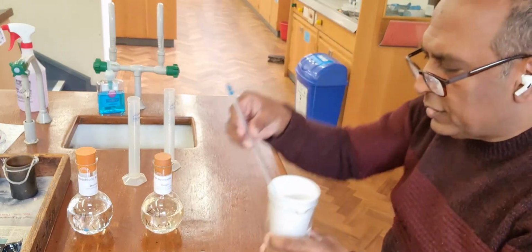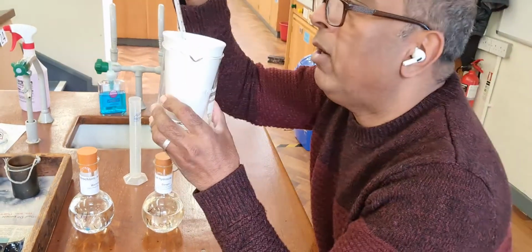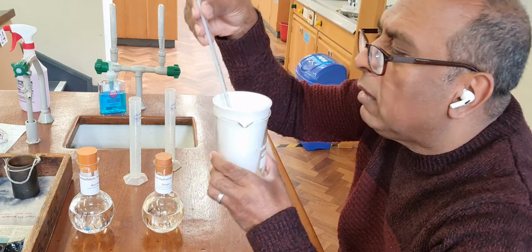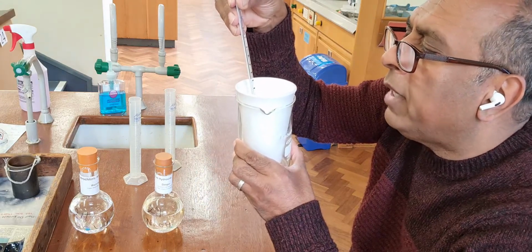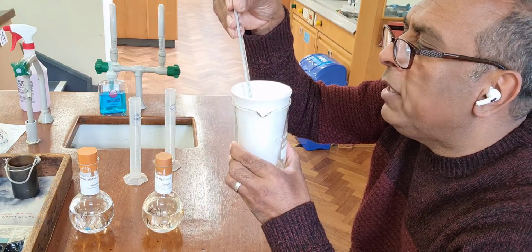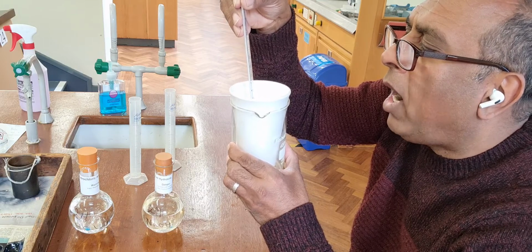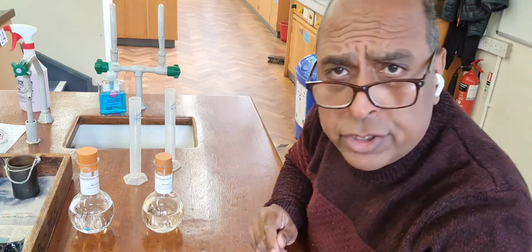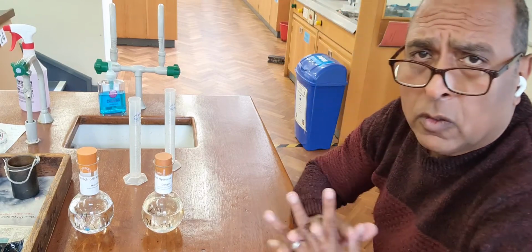If I have a look at it and read it head on, that is 31.5 degrees.